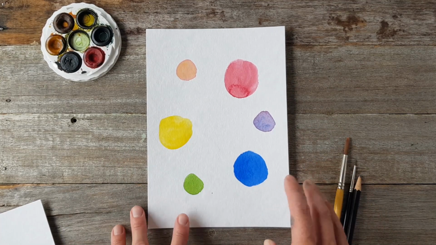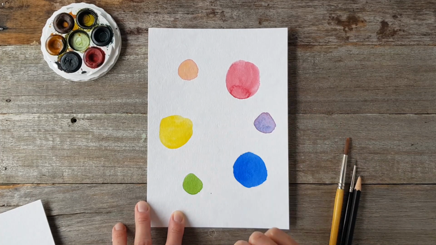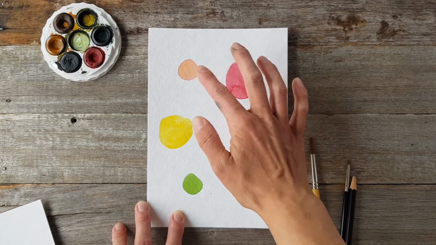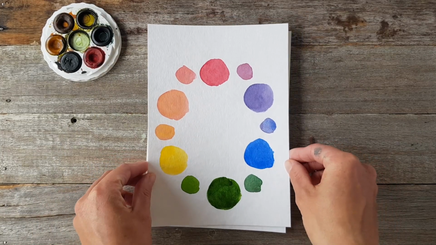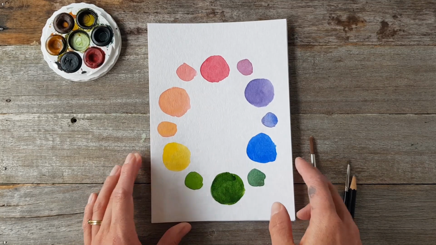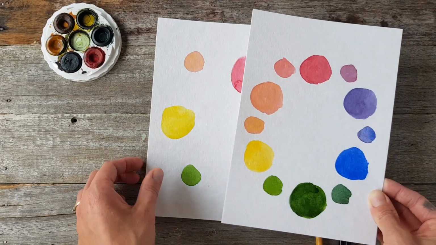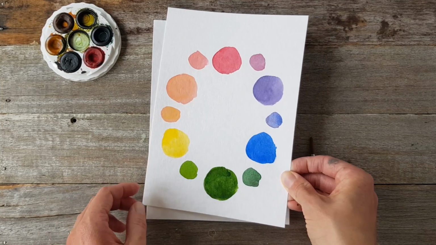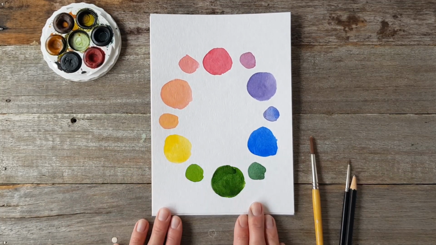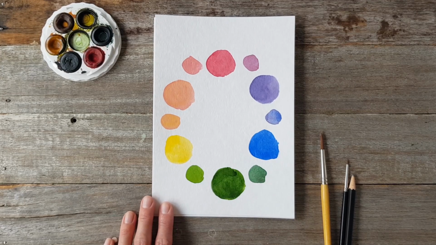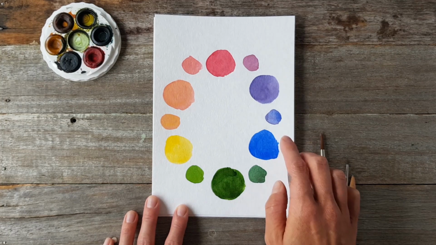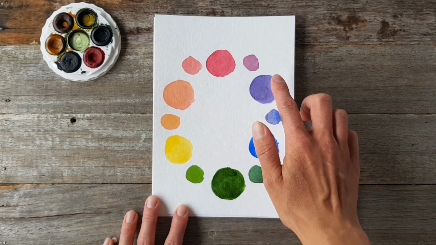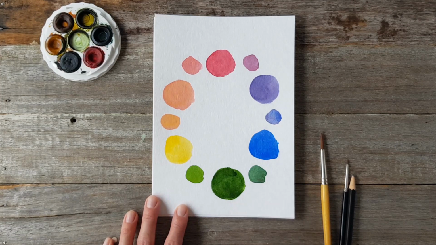So I've talked about primary colours and secondary colours, and now I'm going to talk about tertiary colours. You can see here that I have got red, yellow, blue again. My secondary colours are a bit bigger. I've got purple, orange, green. So that's my primary and my secondary colours.